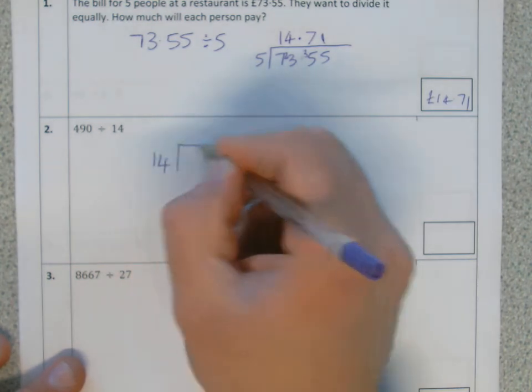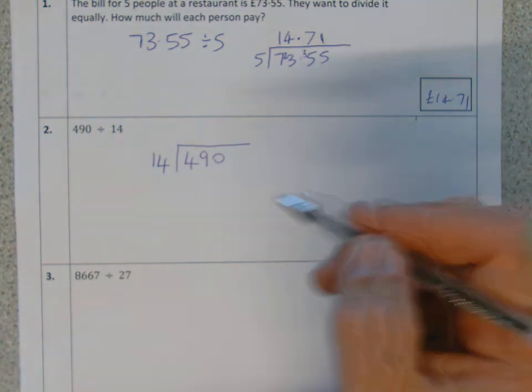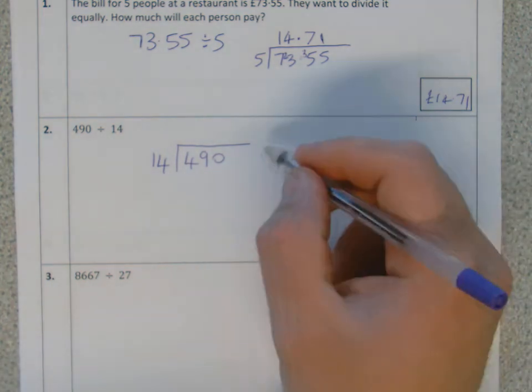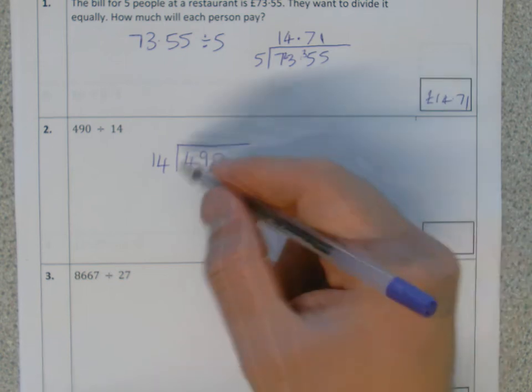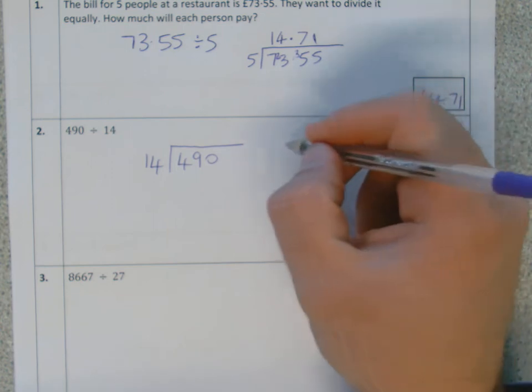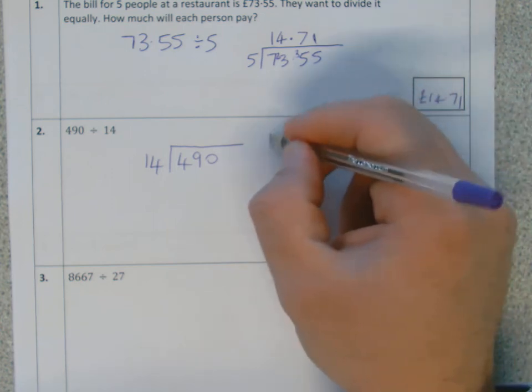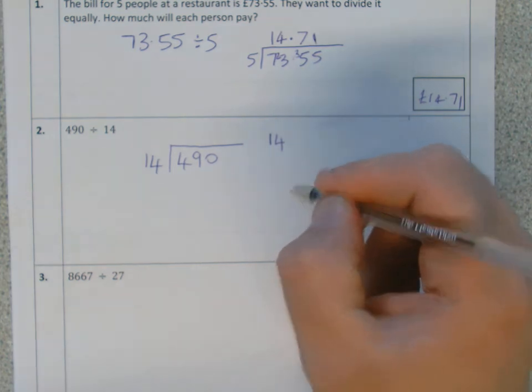Okay, question 2. Now in this case here, we've got to divide by 14. When you're dividing by quite a big number, a 2-digit number, it might help to actually write down your tables, and what I'm talking about is your 14 times table. Now of course, none of us really know the 14 times table, so what you can do is just work it out. You've got 1 times 14 there, it's 14.